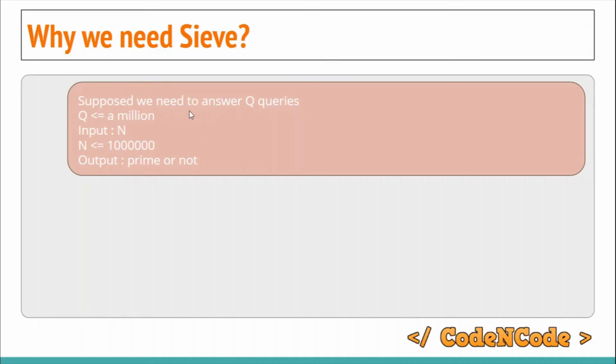So if you have 10 to the power 6 queries or 10 to the power 7 queries, you cannot each time go and check whether the given number is prime in square root of n time. If you do so, the overall complexity would be 10 to the power 9 operations in the worst case, and that would result in TLE.